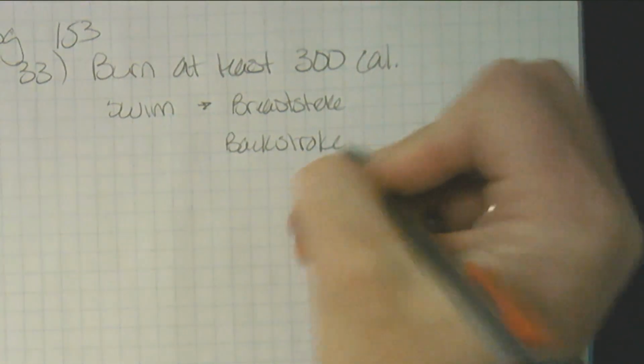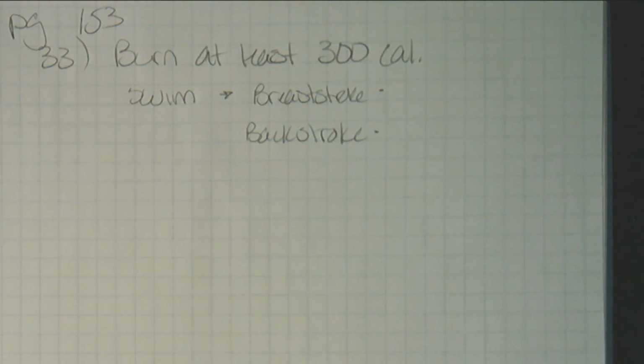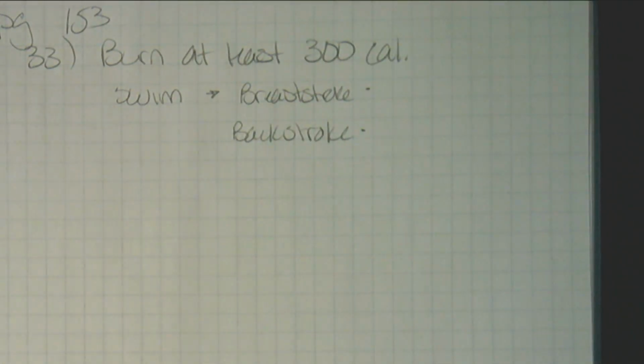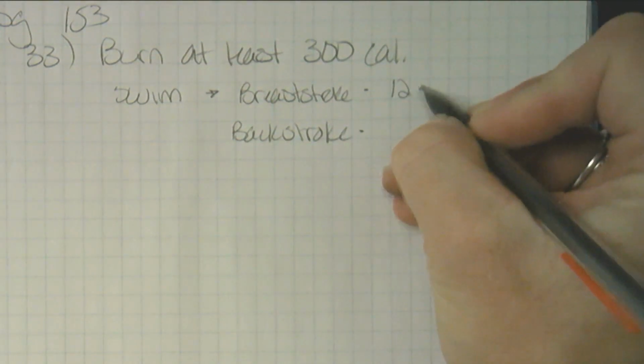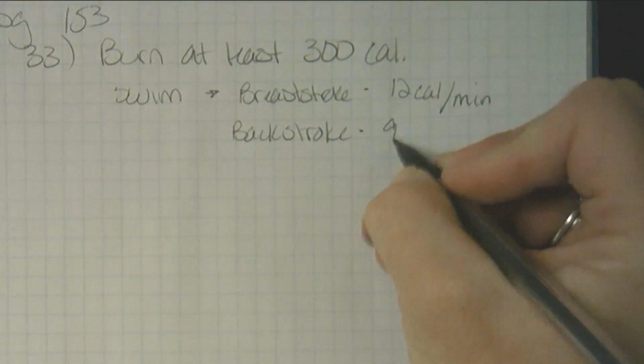Part of your understanding of a problem and how to do it has to come from your organization. If you notice, when I write my givens down for a problem, I don't write it as a paragraph. I never write it as a paragraph. I always break it down into bullet points, so it's super easy to see those rates, super easy to see the information. So they tell us that we burn 12 calories per minute swimming breaststroke, 12 calories per minute. Backstroke, we have 9 calories.